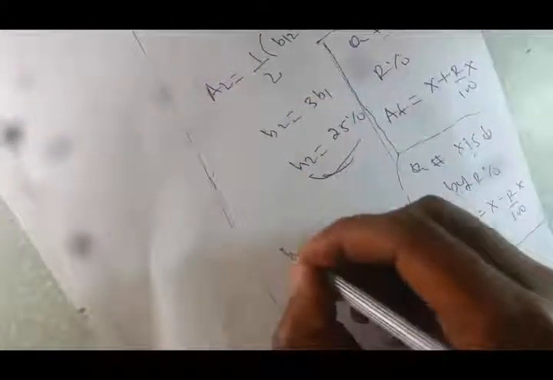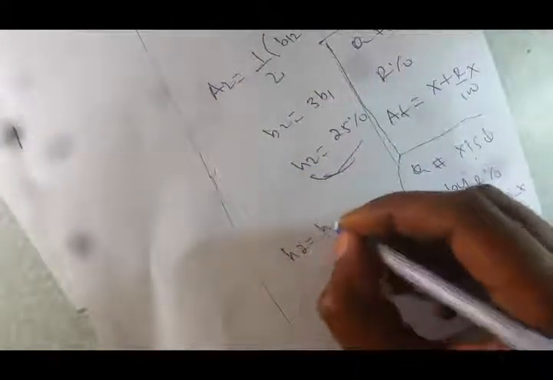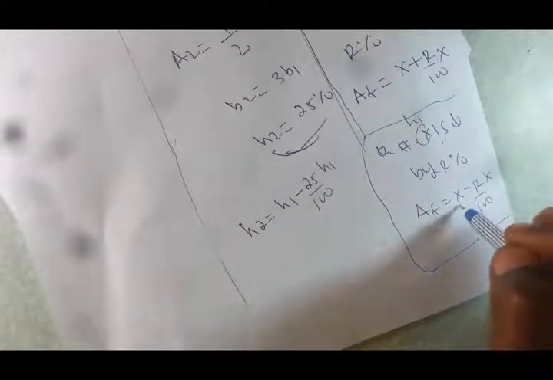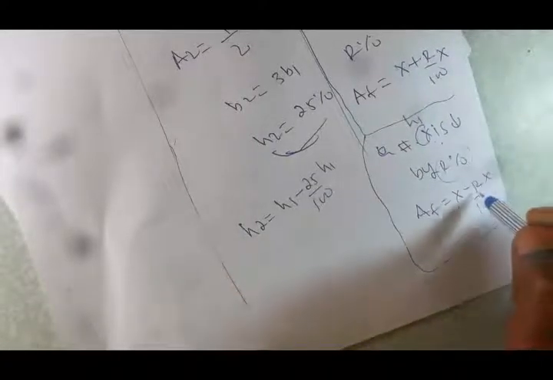In our case, it was H2 is reduced by 25%. That means H2 is equal to H1 minus 25 over 100 of H1. From which property? This property: when a number x is decreased by R%, x in our case is H1. When H1 is decreased by R%, that means H1 minus, by what percent was it decreased? By 25%.